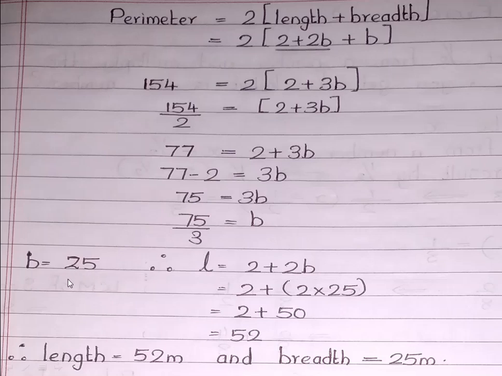Breadth is 25. This value of 25 you will put in the length equation which you got in the previous page. Length is equal to 2 plus 2B, that is 2 plus 2 into 25. 2 into 25 is 50. So the length is 52. Length is equal to 52 meter and breadth is equal to 25 meter. Next question.